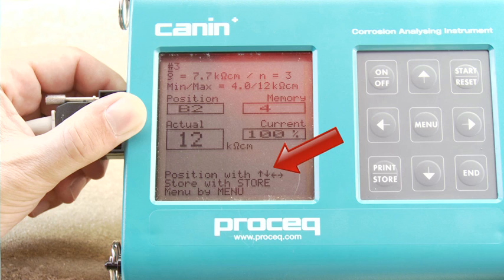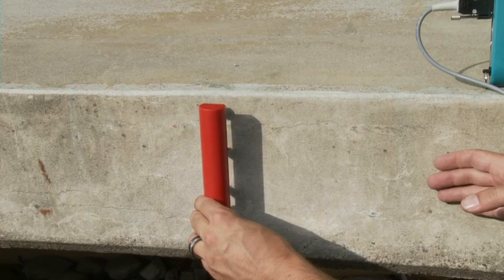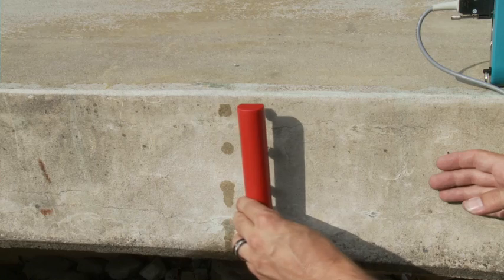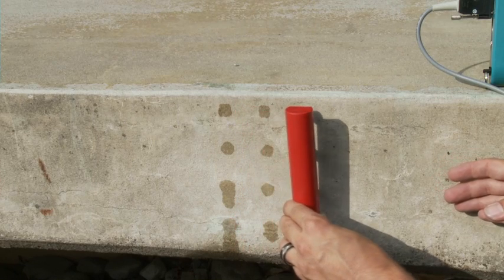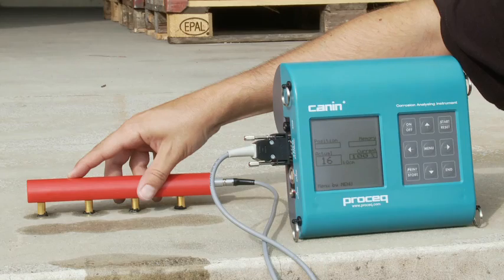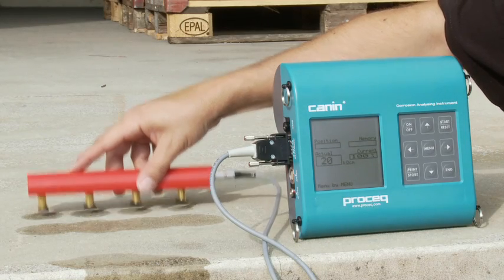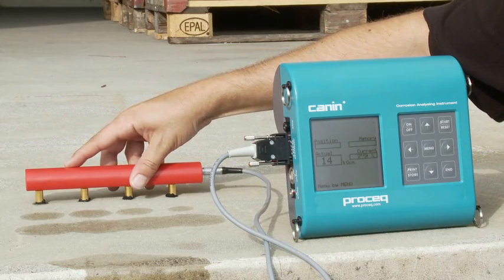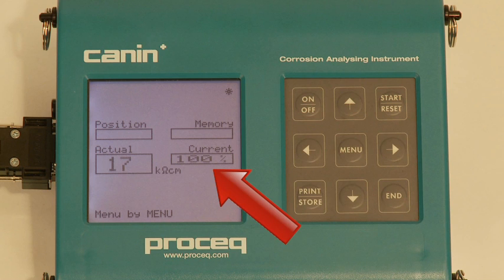The cursor keys are used to select the position in the table where you wish to store the actual measurement. For reliable readings, it is necessary to have a good electrical contact between the foam pads of the resistivity probe and the concrete surface. The well-moistened probe should be pressed lightly against the surface of the concrete until the reading is stable. The current field monitors the current flow through the concrete.